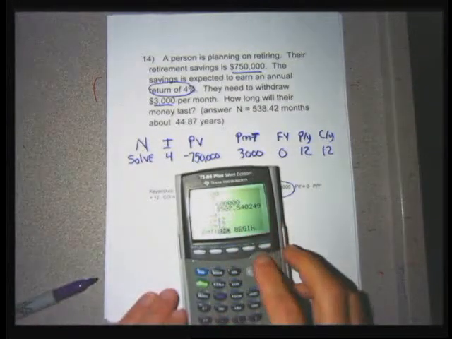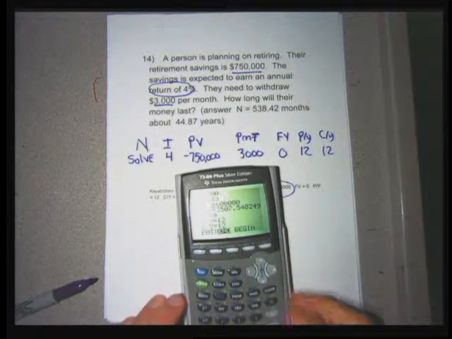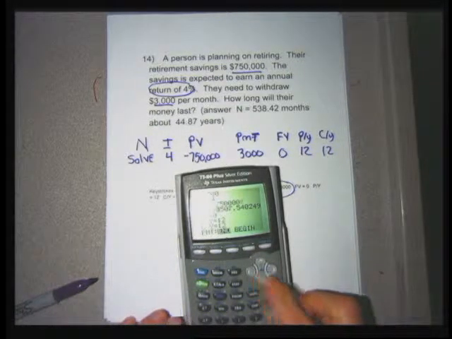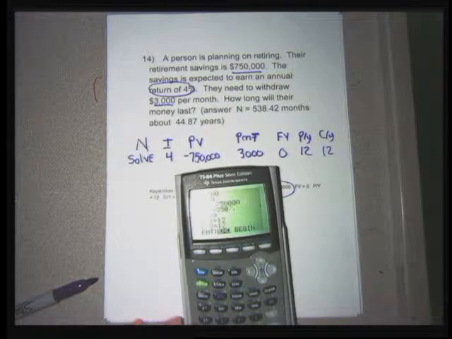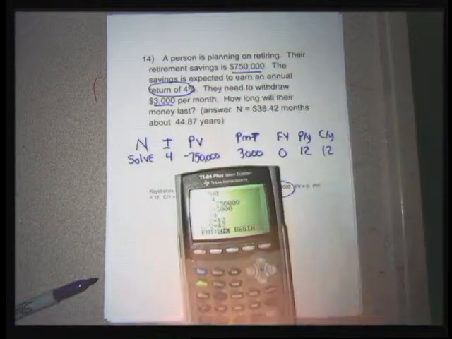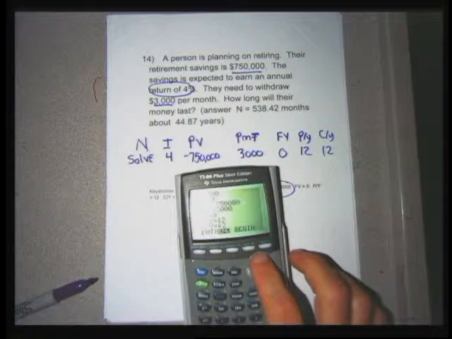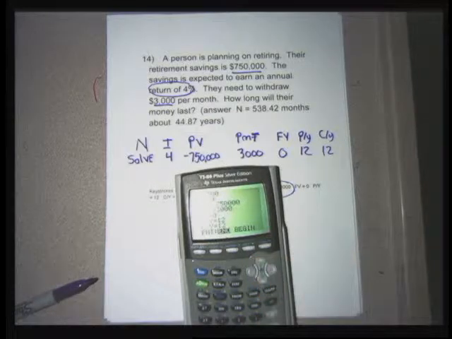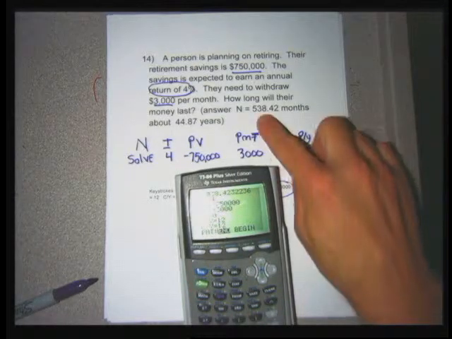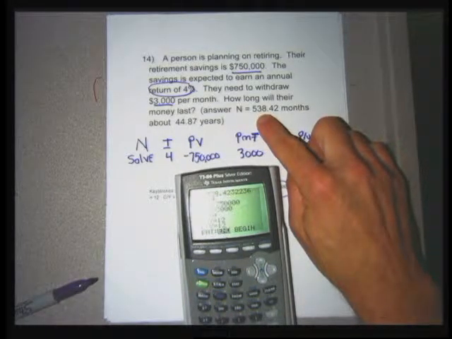So I'm going to go to the I and make it 4%. I'm going to make the PV either negative or positive 750,000. The PMT has the opposite sign with the 3,000. I want to have 0 in the future. My P/Y and my C/Y are 12, since I'm making payments to myself every month. When I solve for N, it's going to give me the number of months my money's going to last. So when I hit alpha on the N and enter, I get that my money's going to last 538 months.